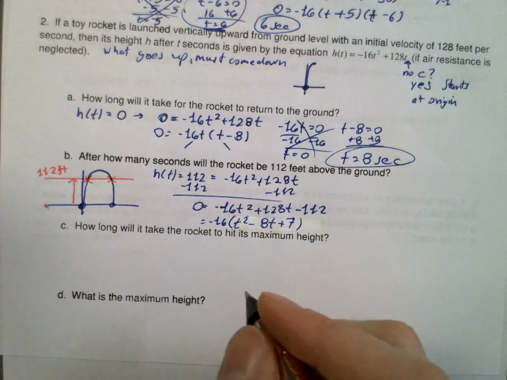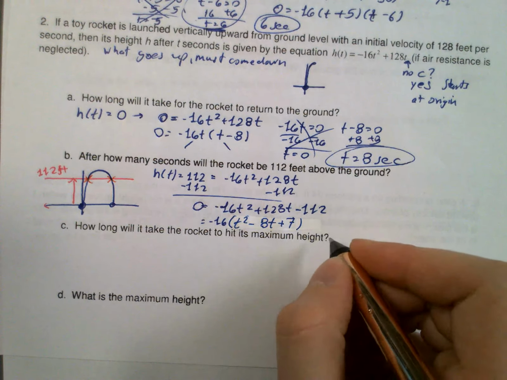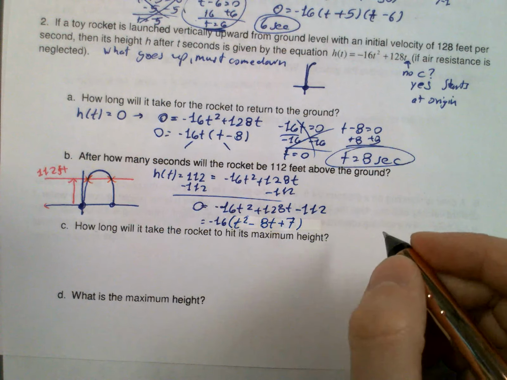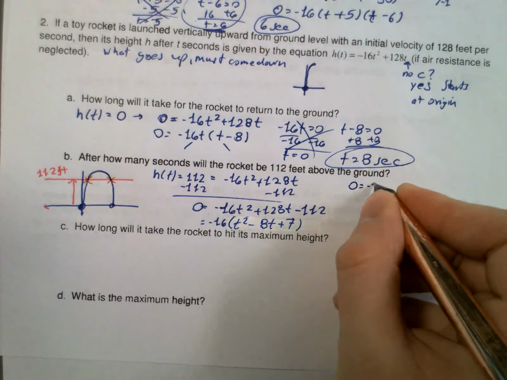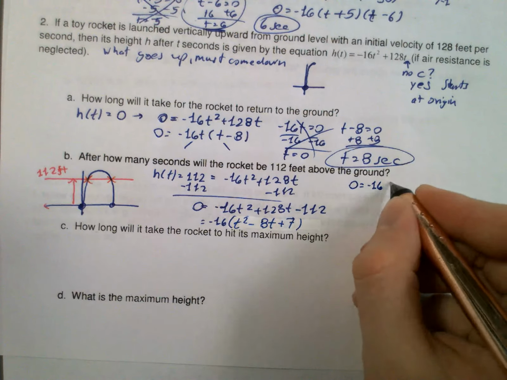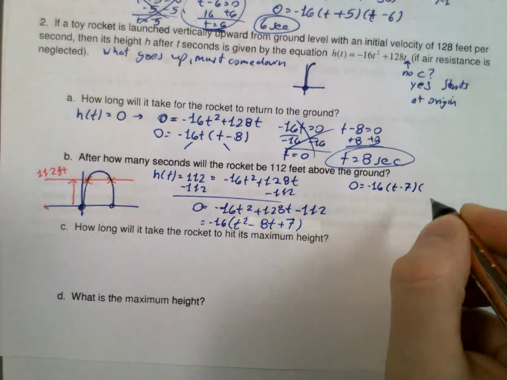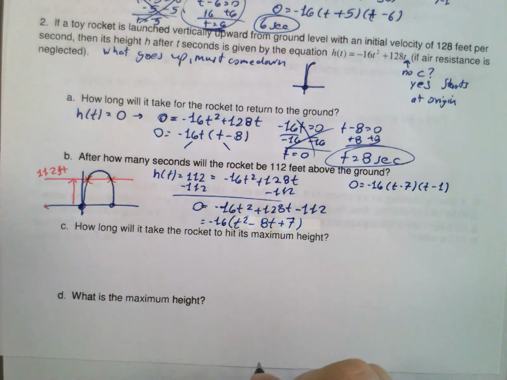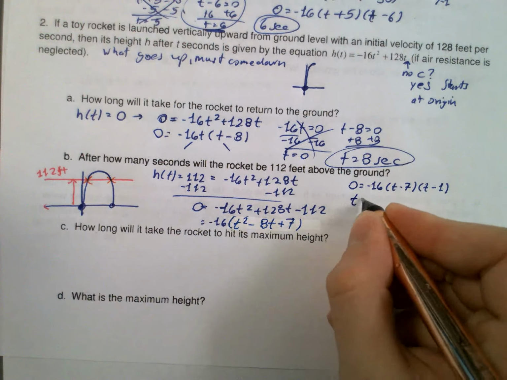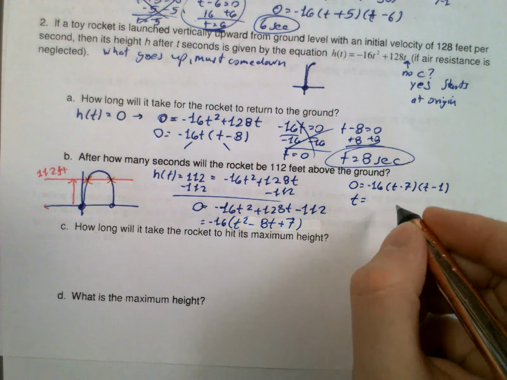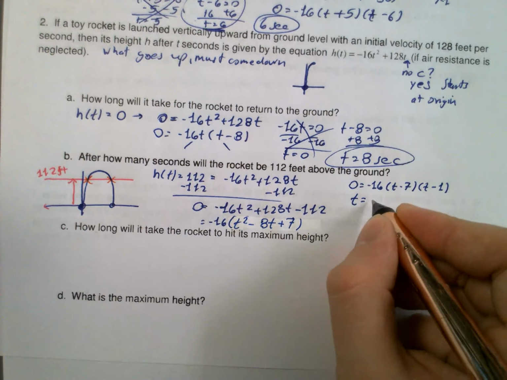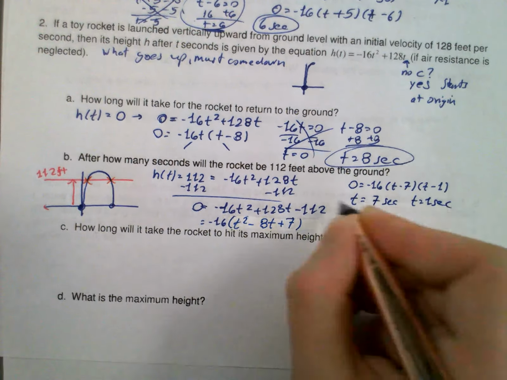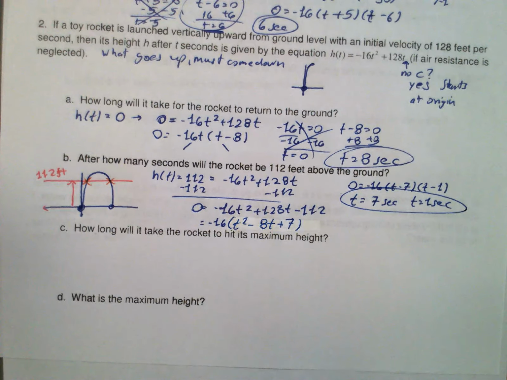So from all that mess, we get 0 equals negative 16 times t minus 7 and t minus 1. So we factor this out, and then we have t equals 7 seconds and t equals 1 second. And both of these are your answers.